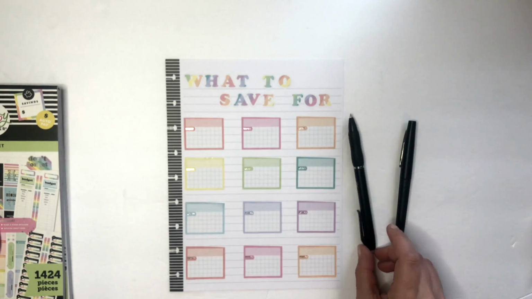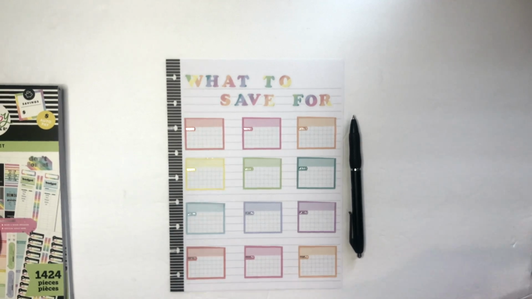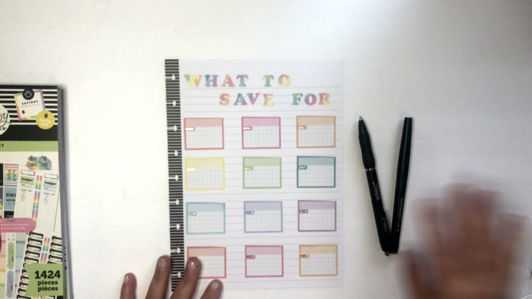So the 2 pens that I'm using are the Sharpie S-Gel and Papermate Flare. Let me just make sure that the Flare isn't dried out. I find that they dry out a lot.